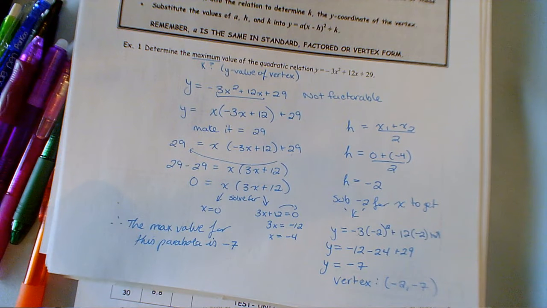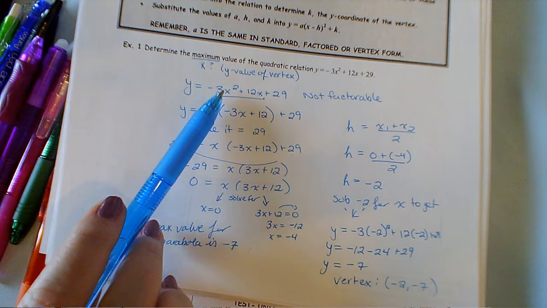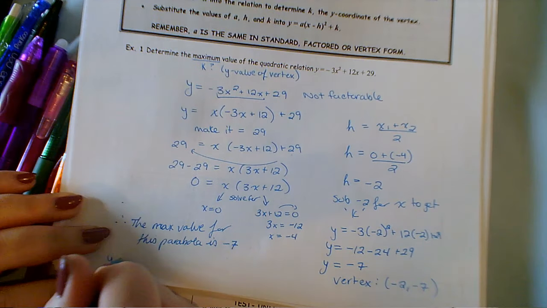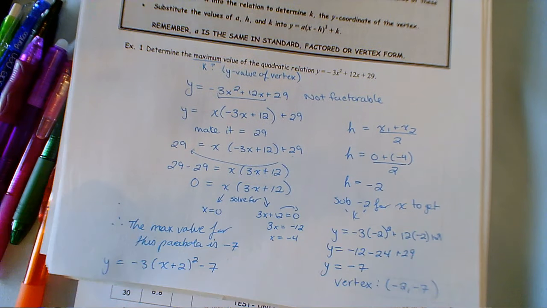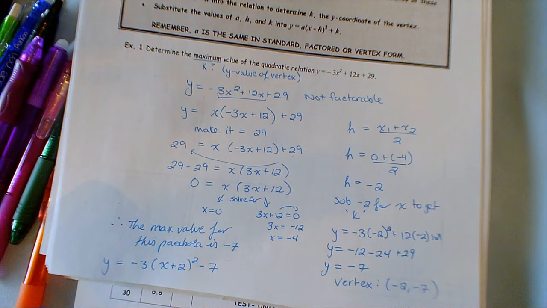Now, because we know the vertex, I can write this in vertex form. So for vertex form, I would steal the a value, which is negative 3, because that's not changing. And I would write it as y equals negative 3 bracket x plus 2 all squared minus 7. So there's vertex form for the same parabola. Now we have standard form and we have vertex form. We don't have factored form because we weren't able to solve for the x-intercepts because it wasn't factorable.